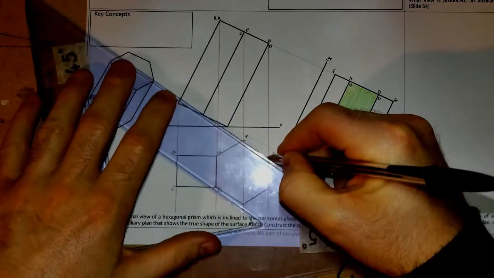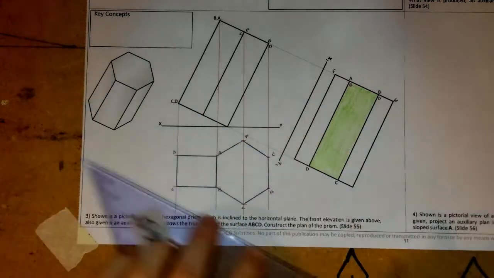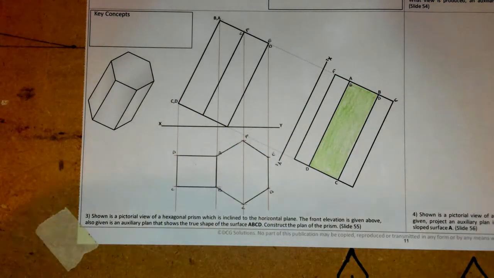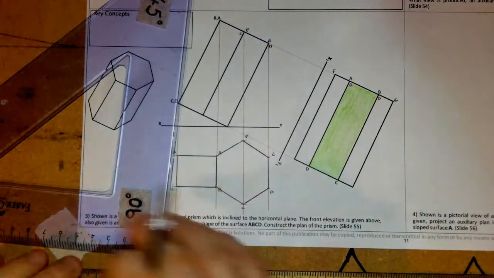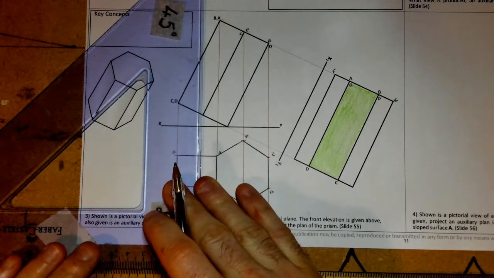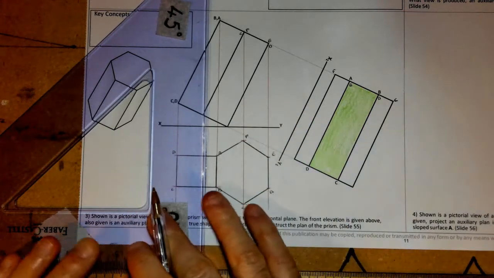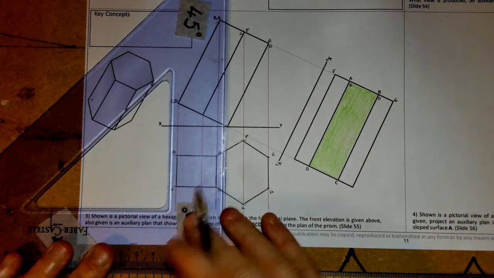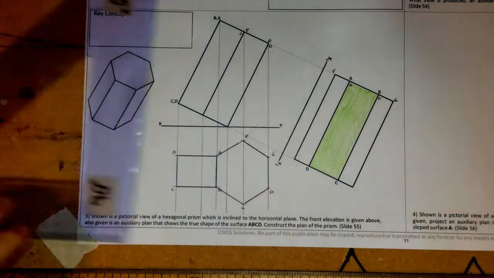And then E. Now, as you can see, I've found the top surface of it. What we need to find now is the bottom surface. But at this point I've got all the measurements taken, so a little bit of understanding on which ones I can transfer across will save me a bit of time. So I'll project down this one, and then the last one here is this one. And that one is sitting on the ground.